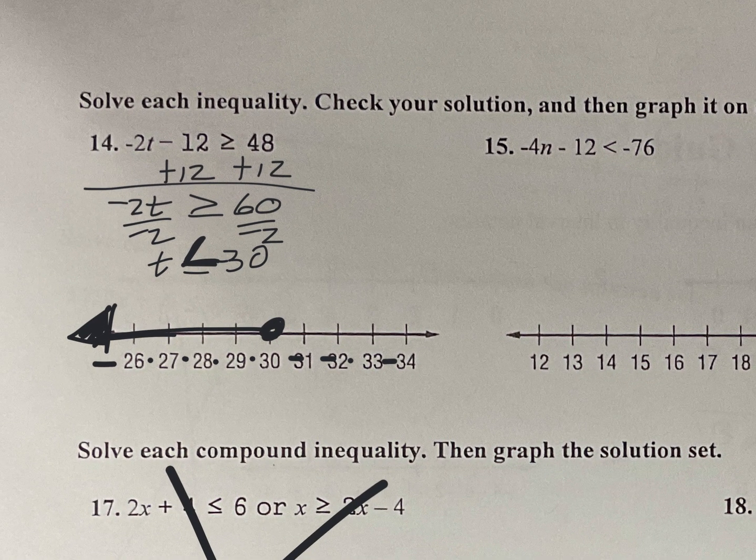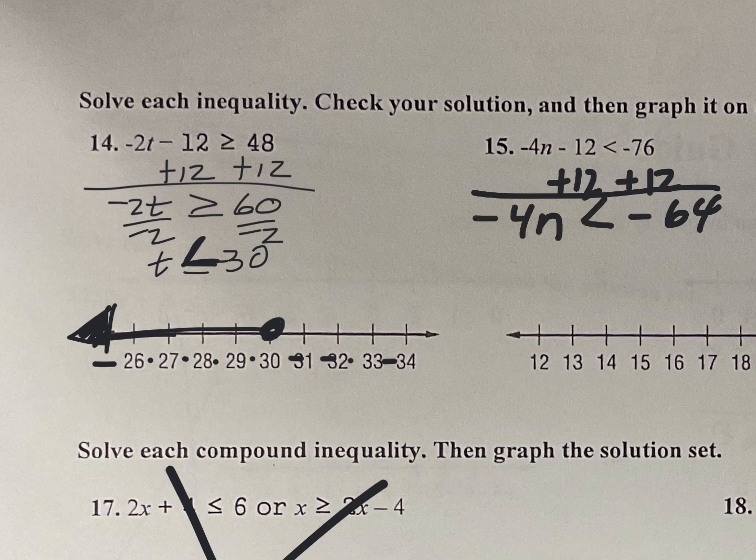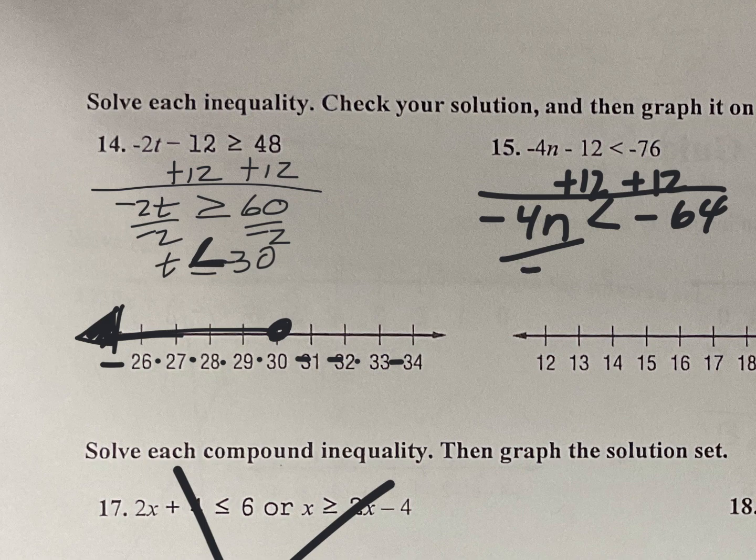Number 15 is pretty much the exact same problem. We're going to get rid of that -12 with a +12 again. That's going to leave me with -64. And divide both sides by -4. In case you can't tell, you're probably going to have to flip an inequality symbol tomorrow. Why are we doing so many negatives today? Hint, hint. Okay? Don't forget that. So n is greater than +16.